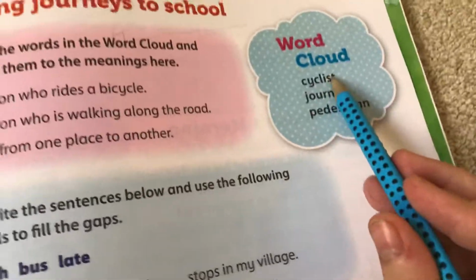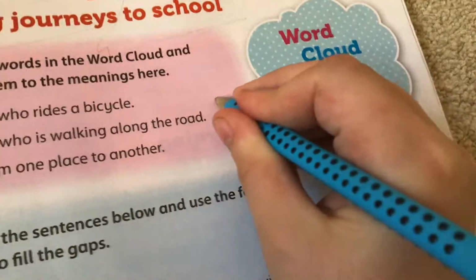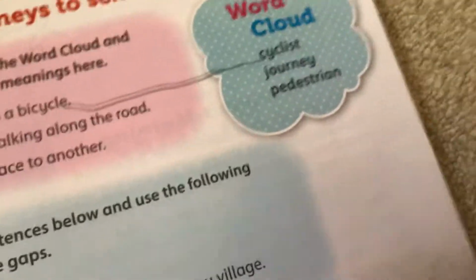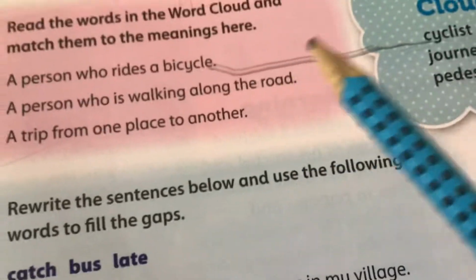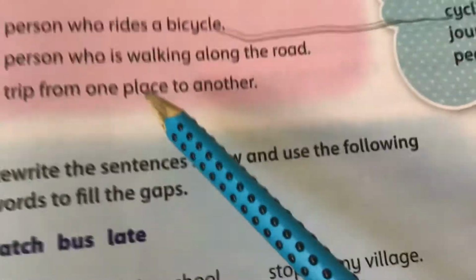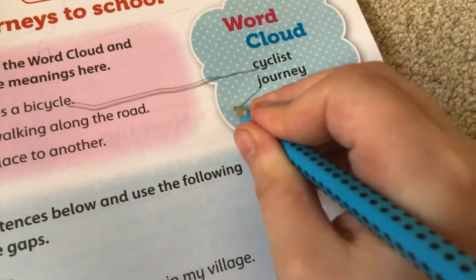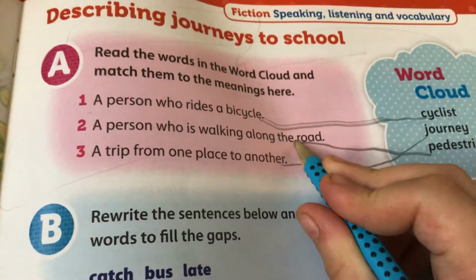Firstly, we got cyclist, a person who rides a bicycle. So, cyclist is a person who rides a bicycle. Next, we got journey. A journey is a trip from one place to another. Then we got pedestrian, which is a person who is walking along the road.